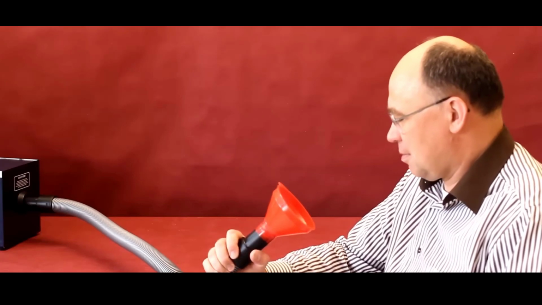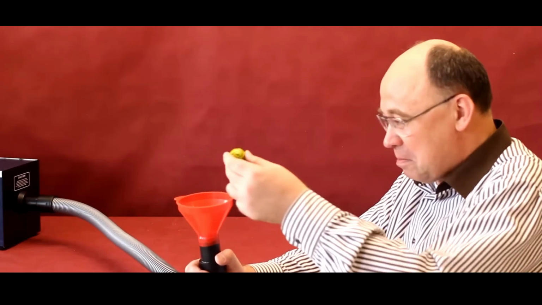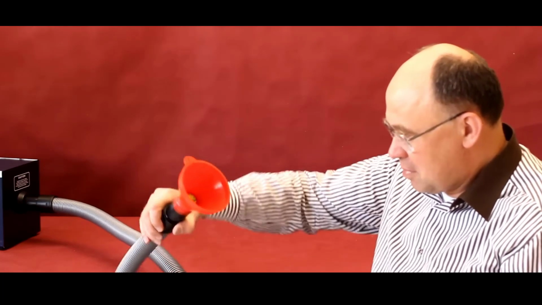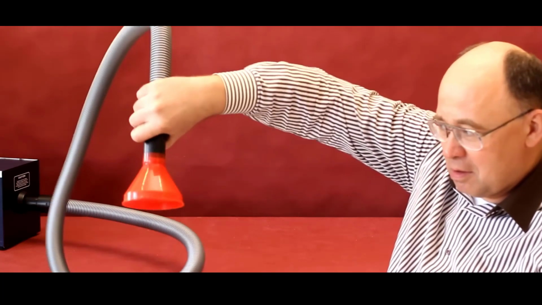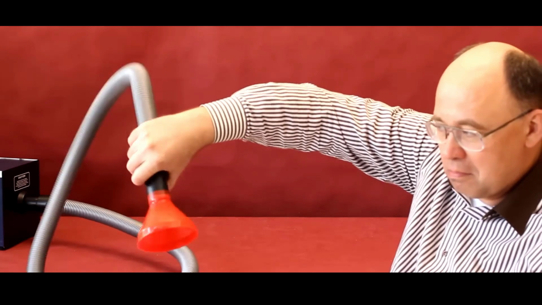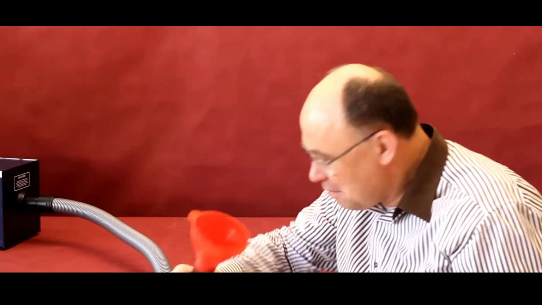Let's carry out another experiment. We attach a funnel to a hose and switch on the blower. Then we put a rubber ball into the funnel. Instead of bouncing out of the funnel, it gets sucked into it. We turn the funnel upside down, but the ball isn't falling out of it. So why does the airflow hold the ball in the funnel instead of pushing it out?